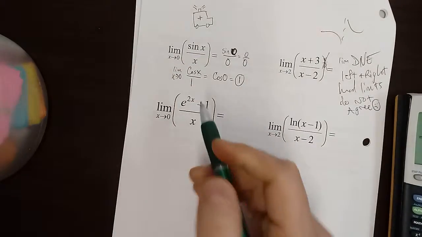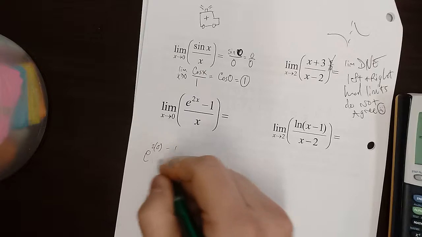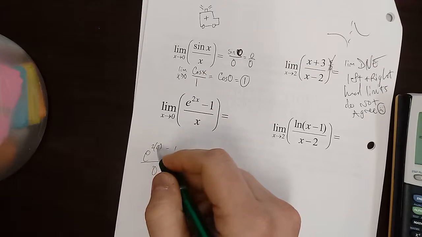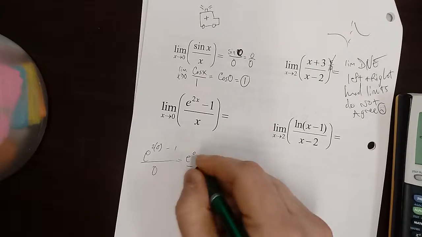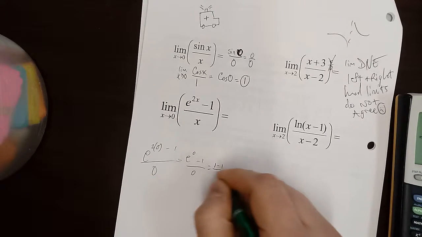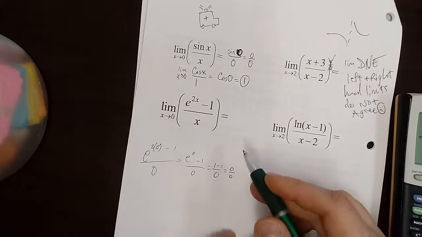So, all right, if I plug in 0, I get e to the 2 times 0 minus 1 over 0. Well, e to the 2 times 0, that's e to the 0. Right, e to the 0 minus 1 over 0, and e to the 0 is just 1. 1 minus 1 over 0, oh, it's 0 over 0. That means I can L'Hopital it.